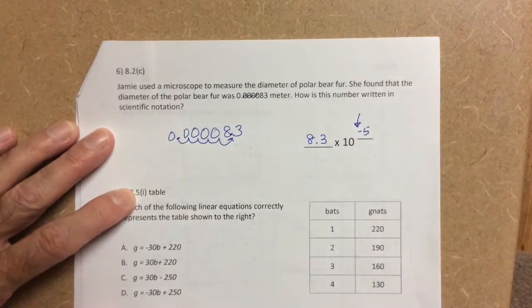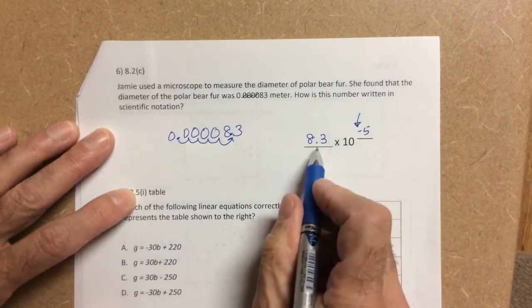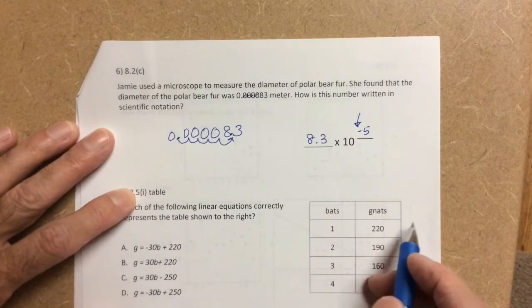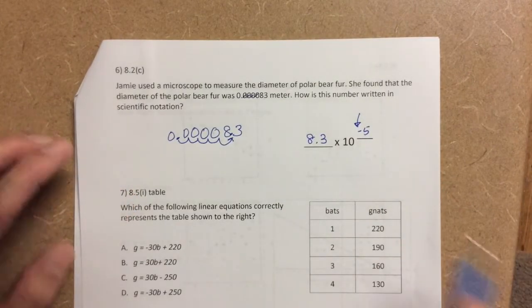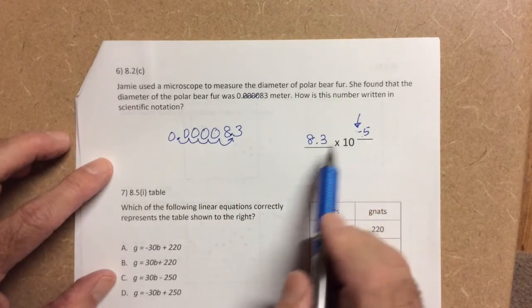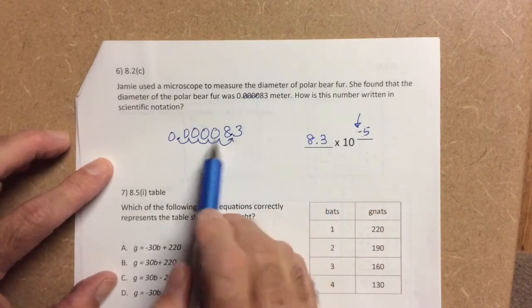Everyone should have had a negative exponent here. Everyone should have had 8.3. I could see missing the 5, counting wrong. But you should know that it's negative because it's small, and 8.3.